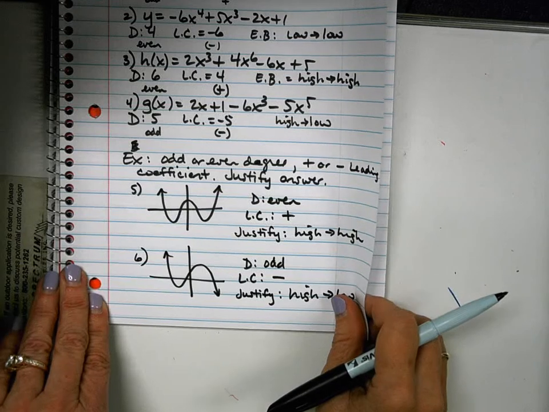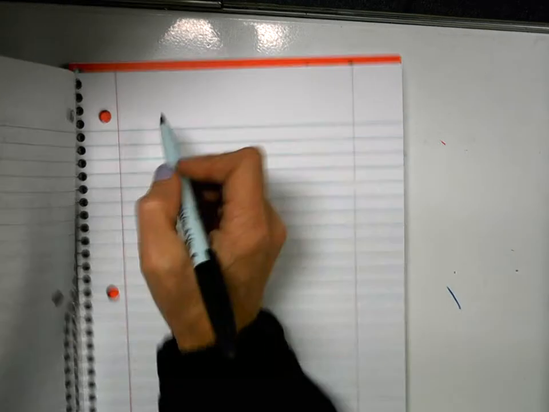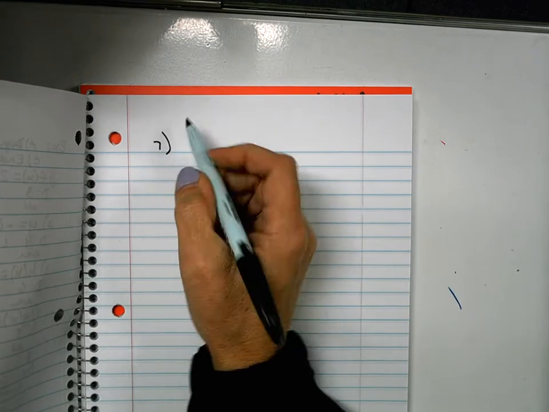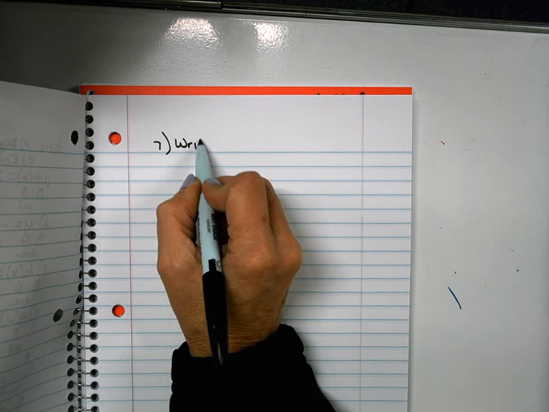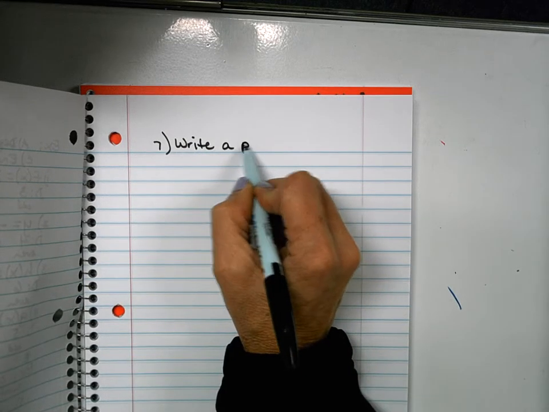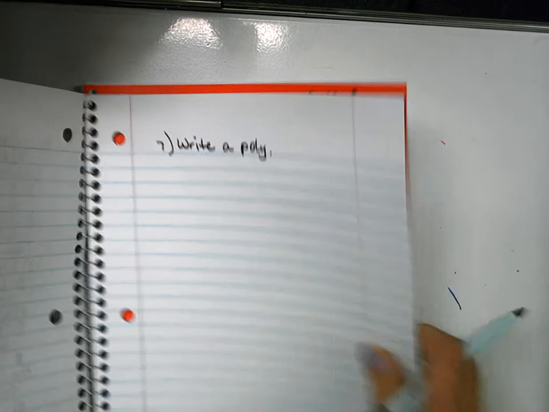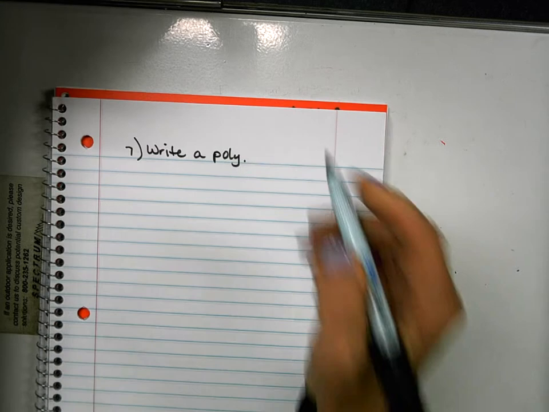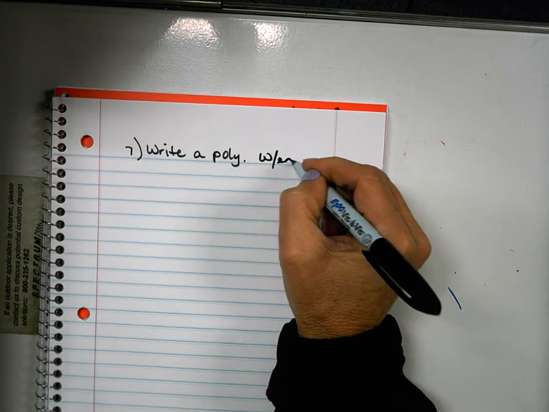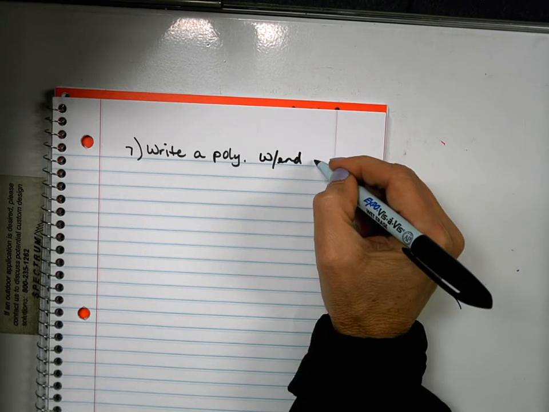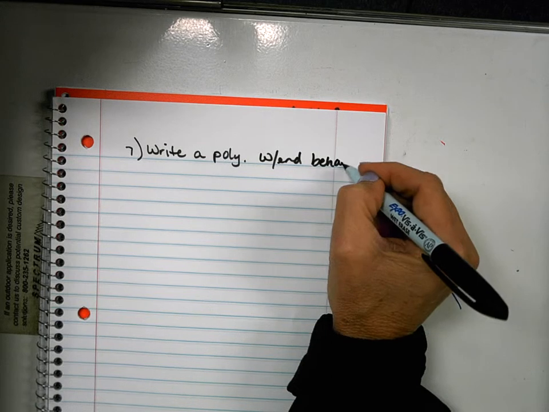All right, last problem here, little different example. I want you to write a polynomial. Write a poly. Can we just do poly period? Write a poly with end behavior. So do the W slash behavior.